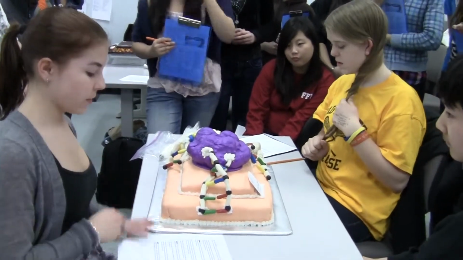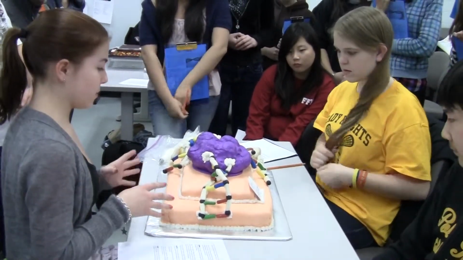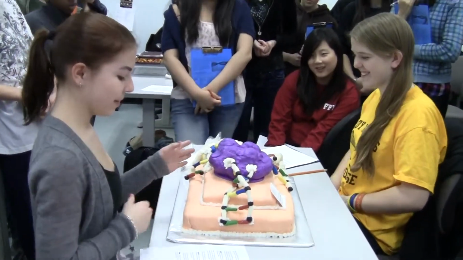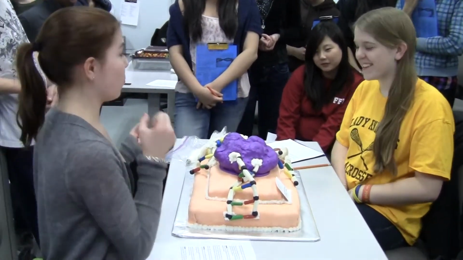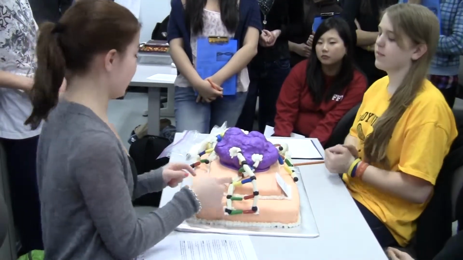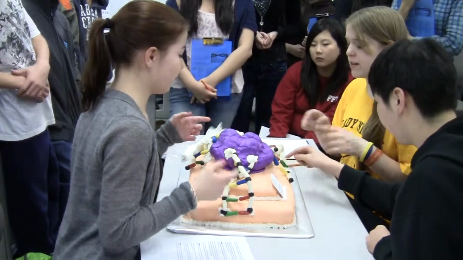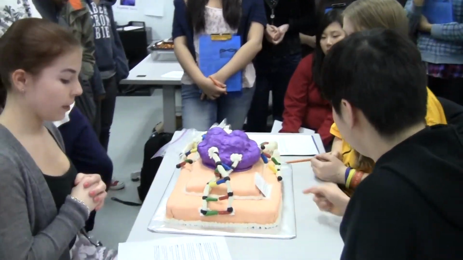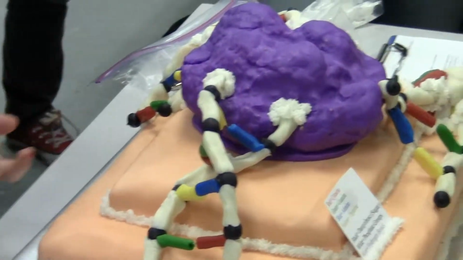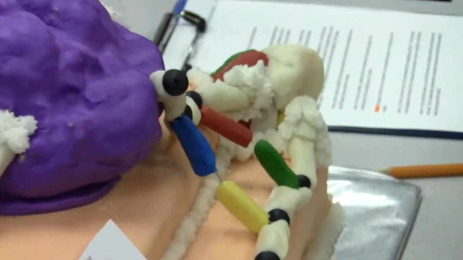First, you can see the enzyme helicase, this giant purple blob. It separates or unwinds the DNA strand by breaking the hydrogen bonds, which are the metal pieces here, between the complementary nitrogenous bases. Then you explain more.